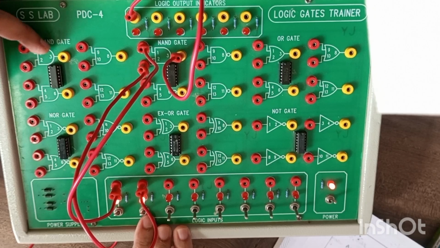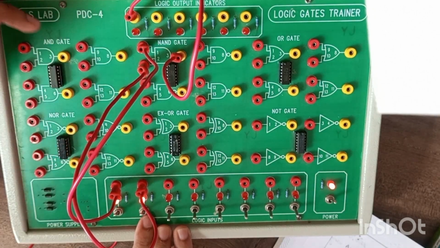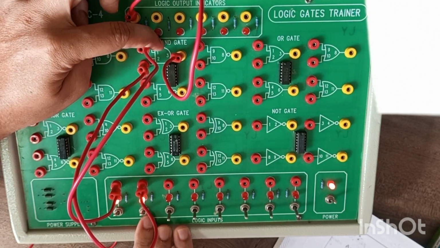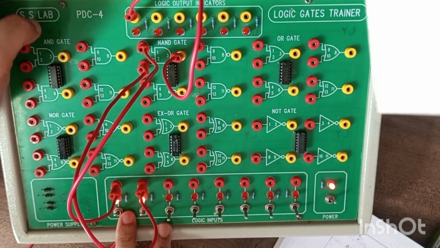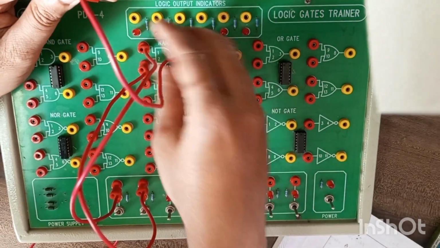In the AND gate, for 1 and 1, the output was 1. As it is a NAND gate, it is the opposite of the AND gate. Okay. So next one is the NOR gate.